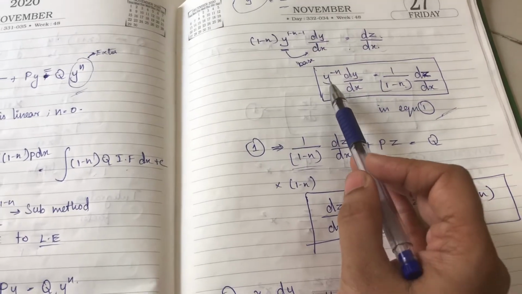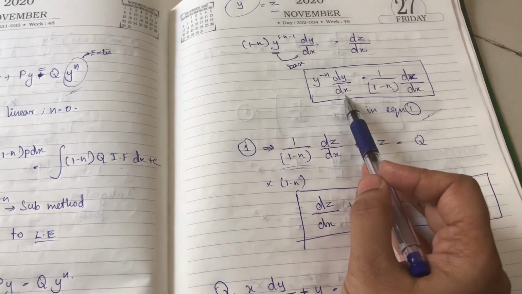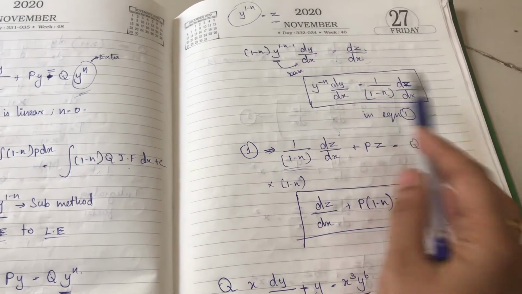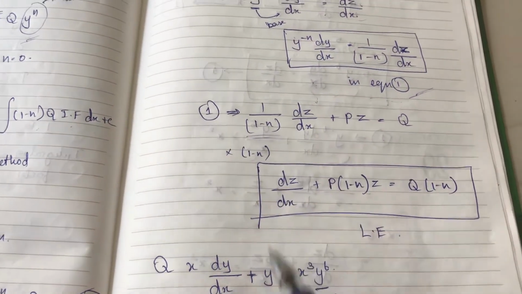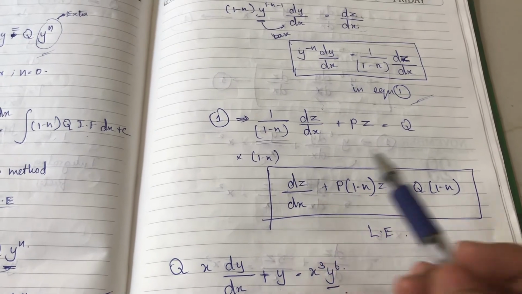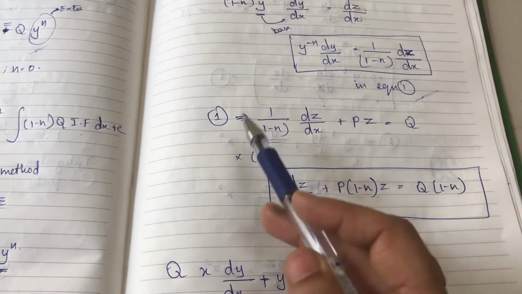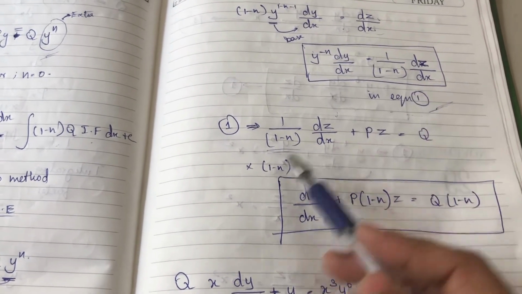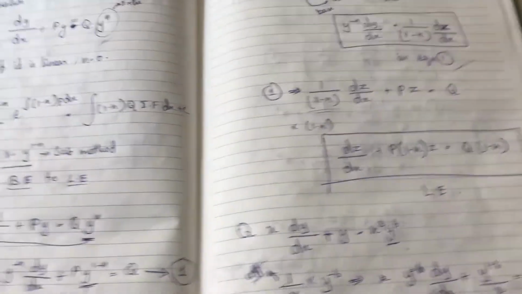So I have also found y power minus n dy by dx. So substitute this value in equation 1. So this is the equation 1. Sorry, so the equation 1 will become like this after substituting these things in it.